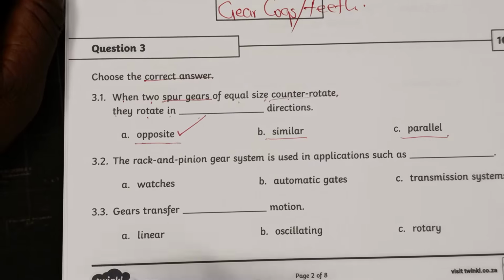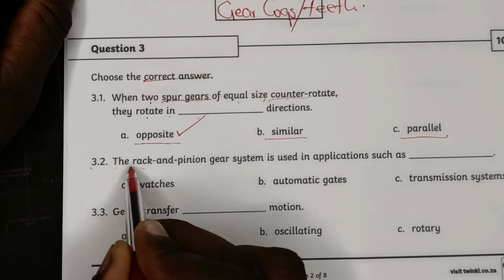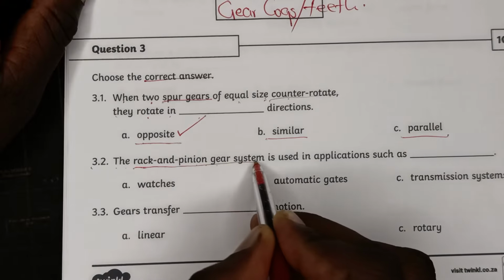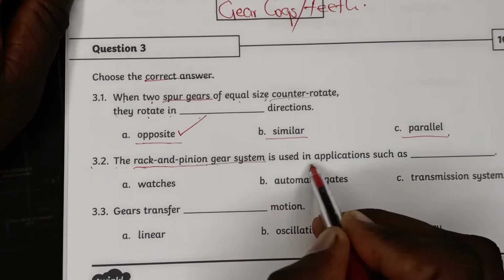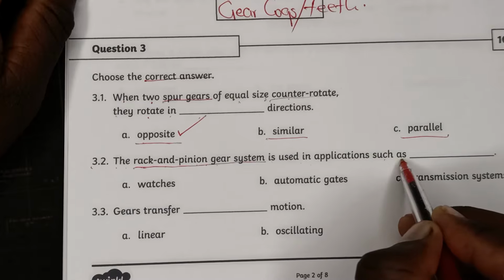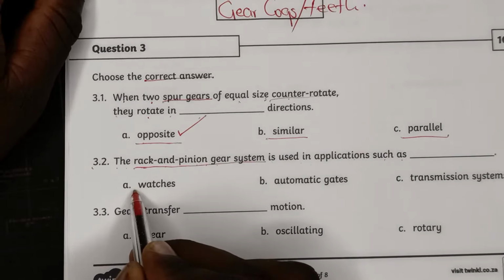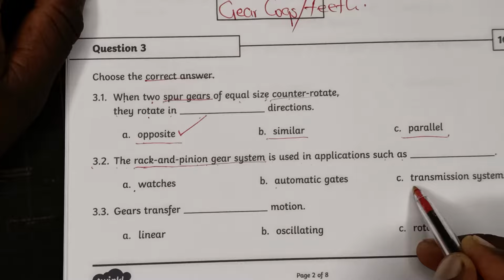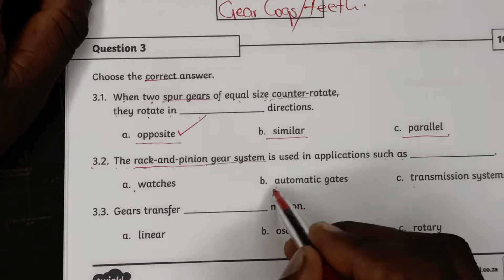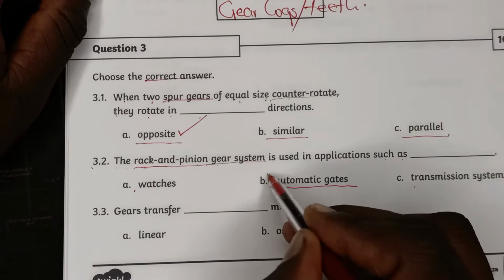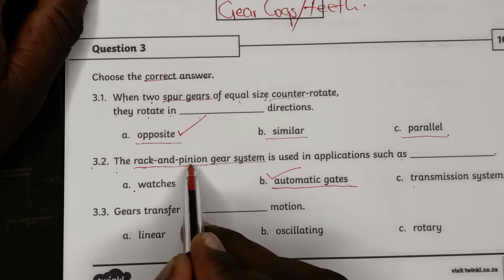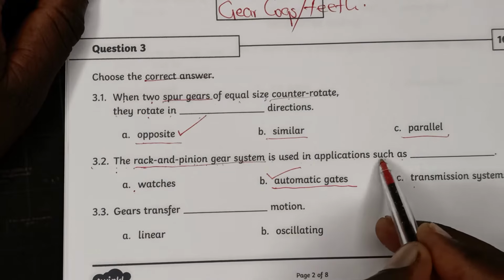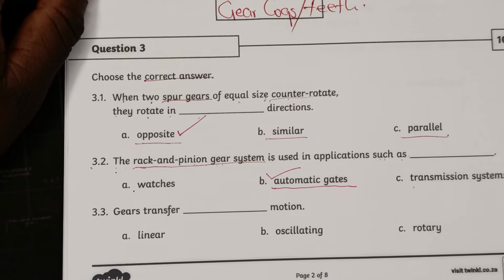So they counter-rotate. Okay, 2 says the rack and pinion gear. So this is the rack and pinion gear system. It is used in applications such as watches, such as automatic gates, such as a transmission system. And the correct answer is automatic gates. So the rack and pinion gear system is used in applications such as automatic gates.